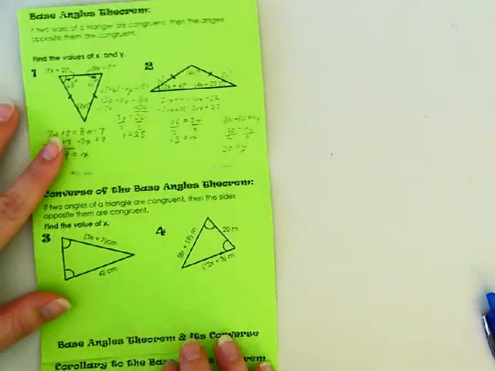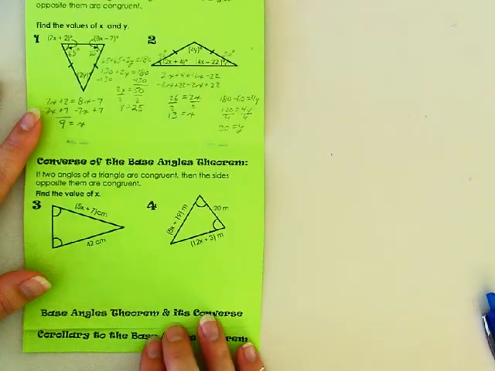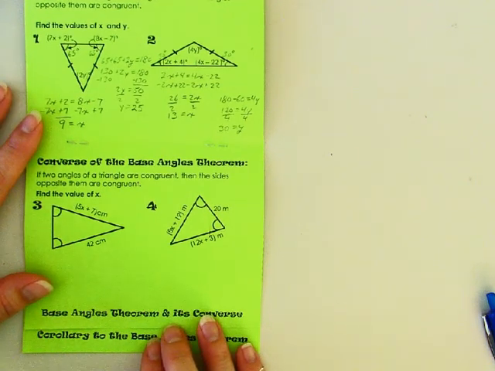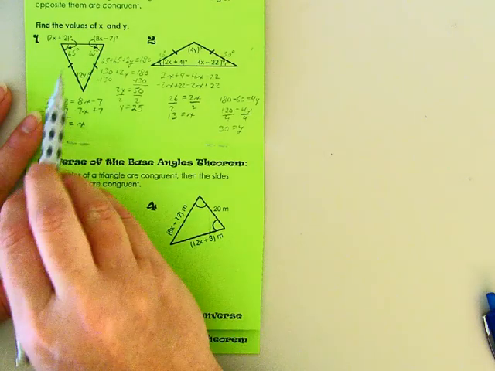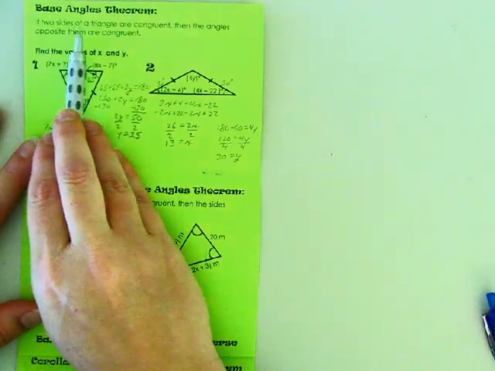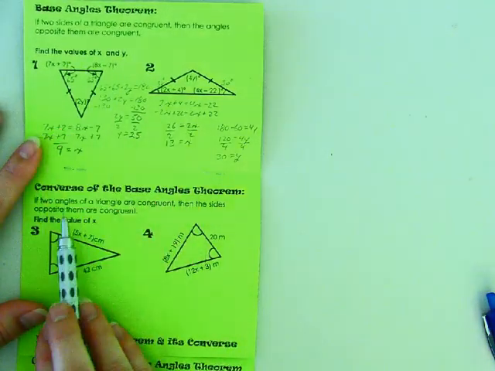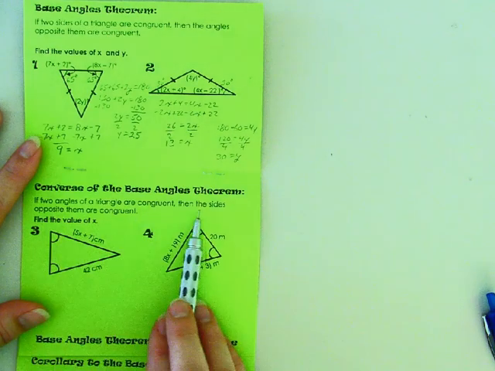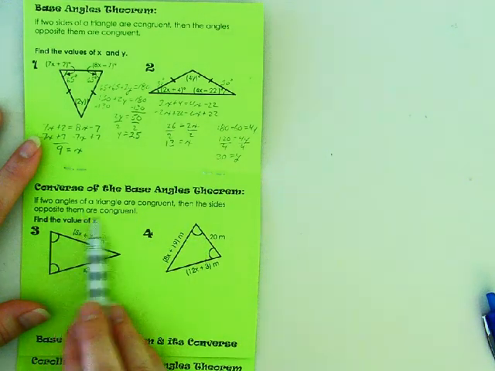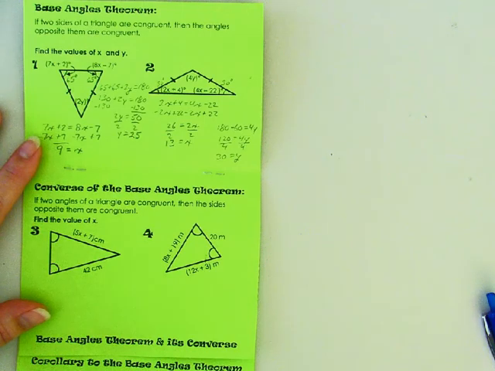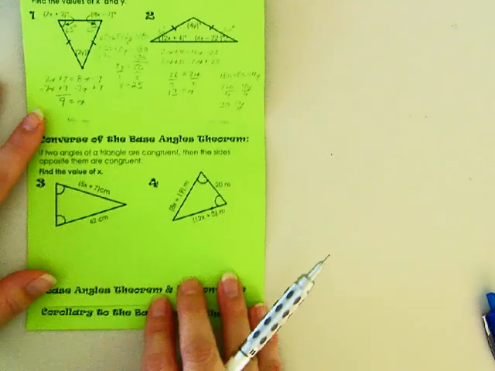So now we're going to move on to the converse of the base angle theorem. And if you remember, the converse means we're flipping the if and the then. So originally we talked about two sides, then we knew the angles. Now we're starting with the angles, which if we know the angles are congruent, then we can say the two sides. So we flipped the if and the then.